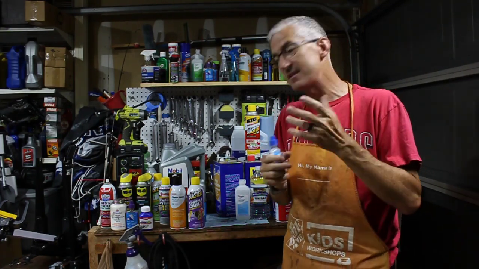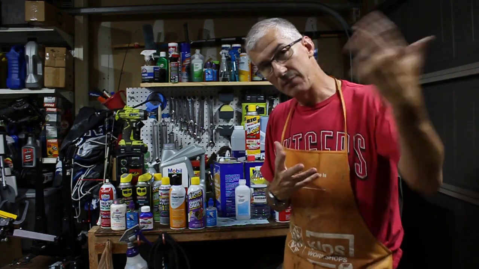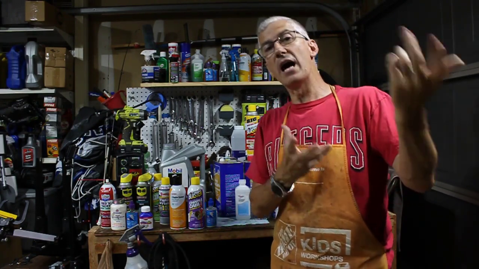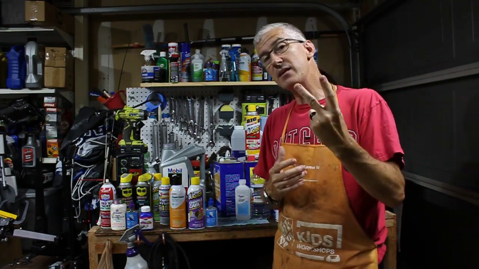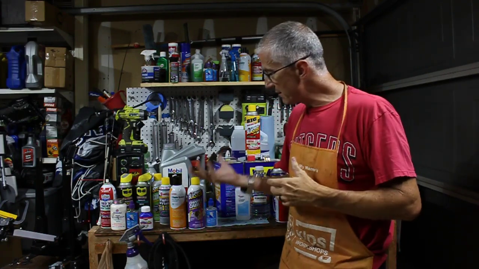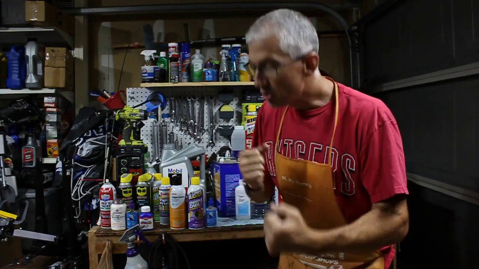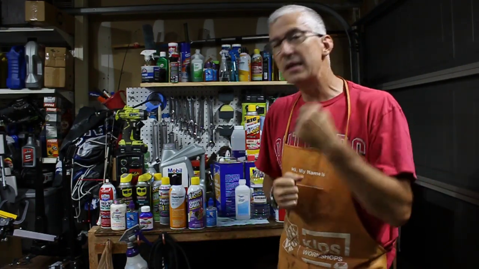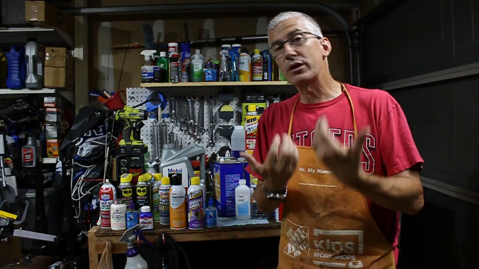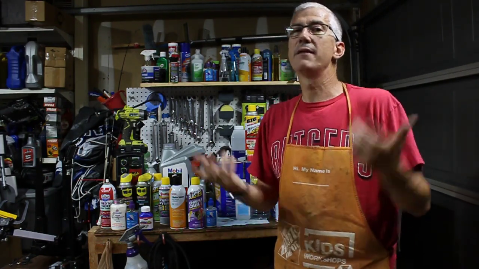So the lubricant really is twofold: to protect the surface from the elements, okay, so that it does not rust. That's one. The second one is to reduce friction. And reducing friction is obviously a big deal, because we don't want to have to spend a lot of time cranking on a bike trying to get up a hill when our bike is working against us. It's kind of similar to riding a bike with the brakes on, okay?